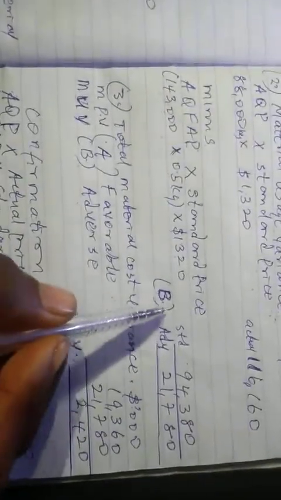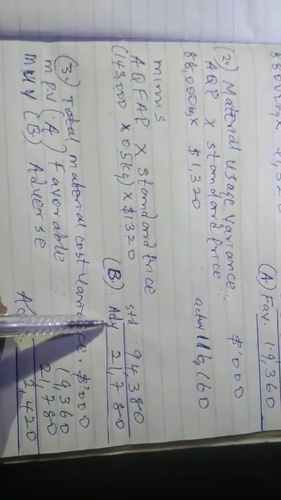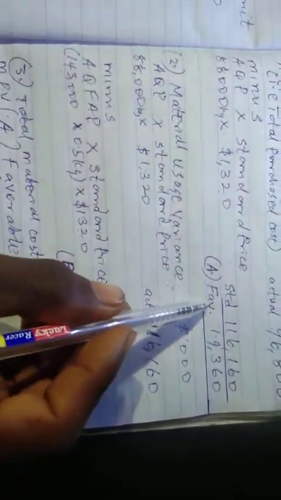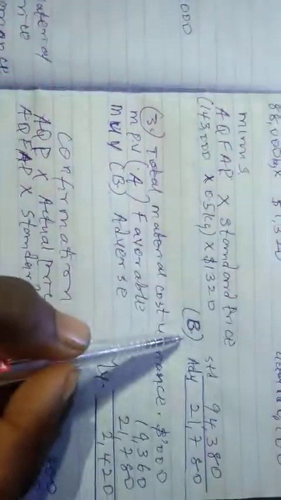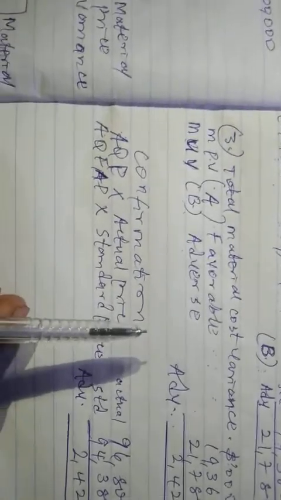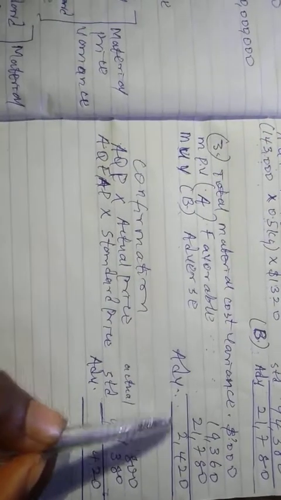That is our B. Our A is favorable. Our B is adverse. ADV stands for adverse. FAV stands for favorable. So that is A and B: material price variance and material usage variance. Then, like I said in the tips, the summation of the material price variance and the material usage variance gives you the total material cost variance.